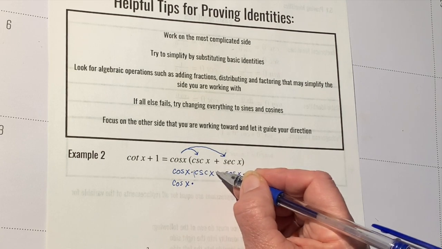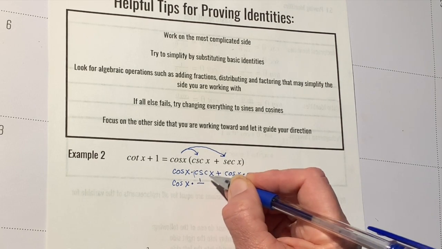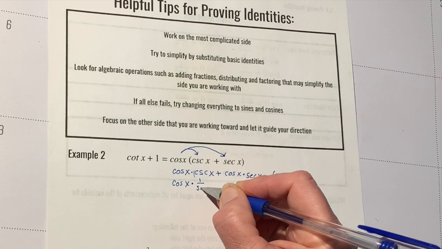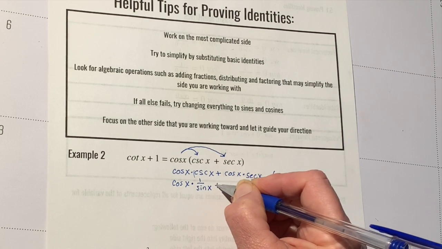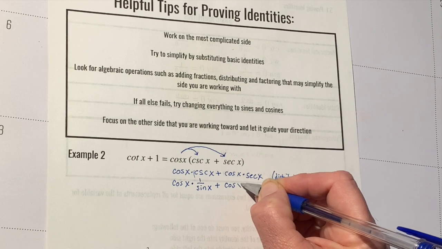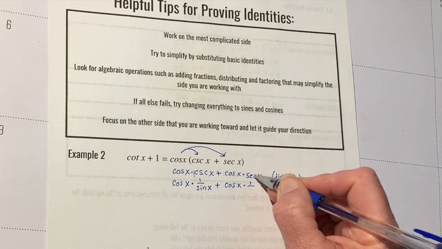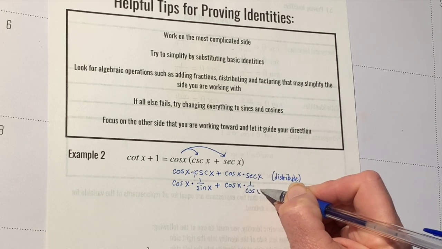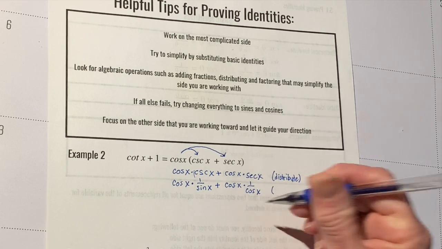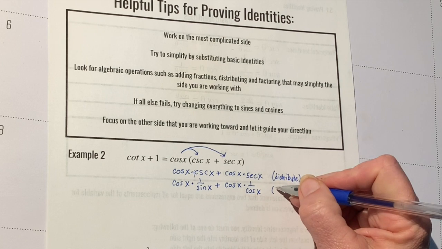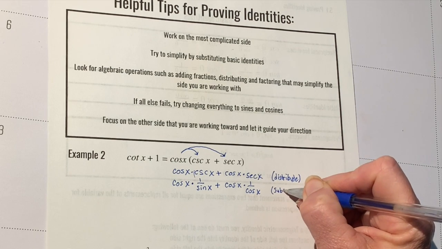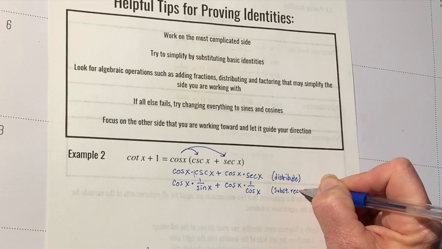So equivalent to cosecant x is the reciprocal function of sine, so 1 over sine x. And in the same way, secant is the reciprocal of cosine, so I could replace secant with 1 over cosine x. So all I did in this step was substitute reciprocal identities.